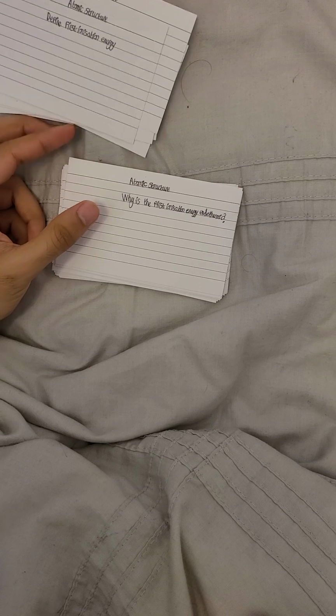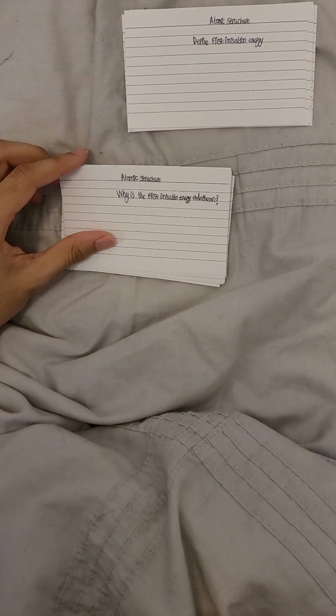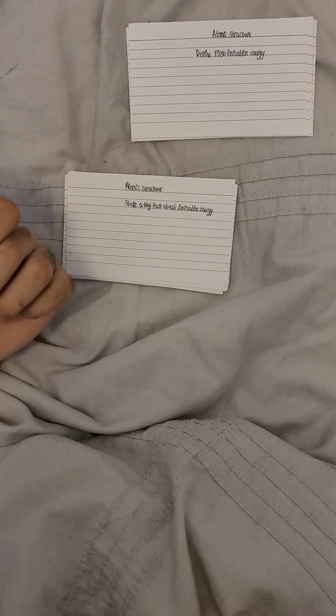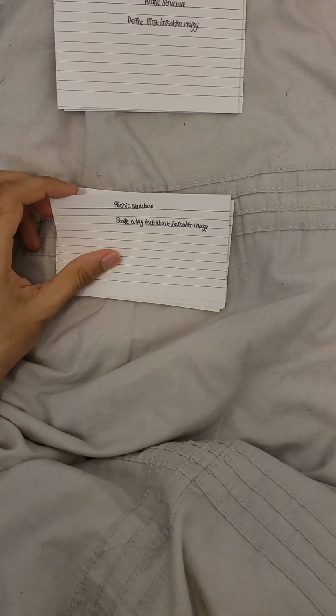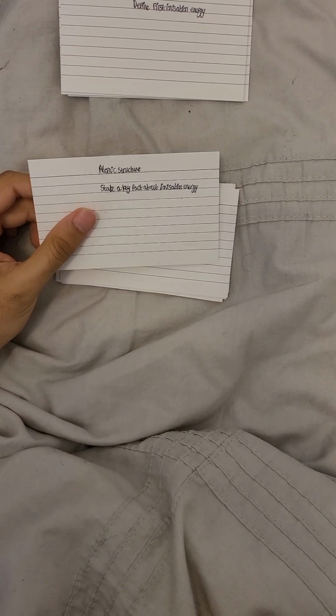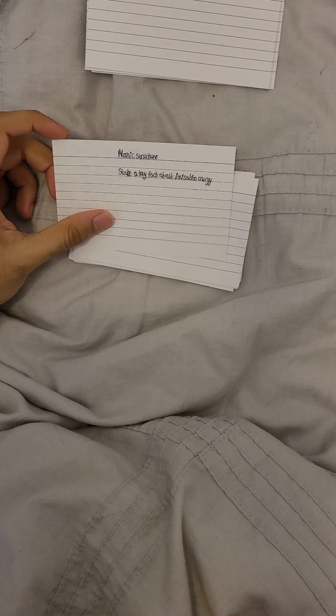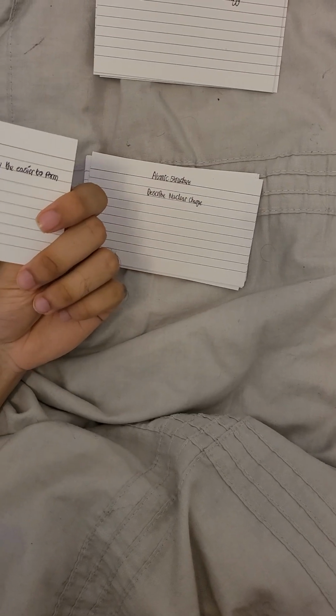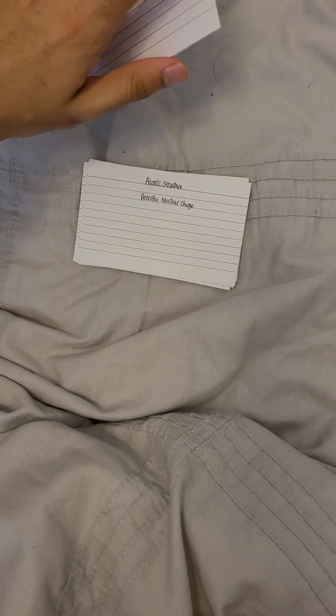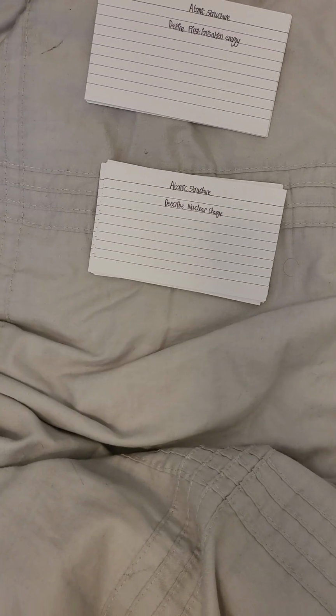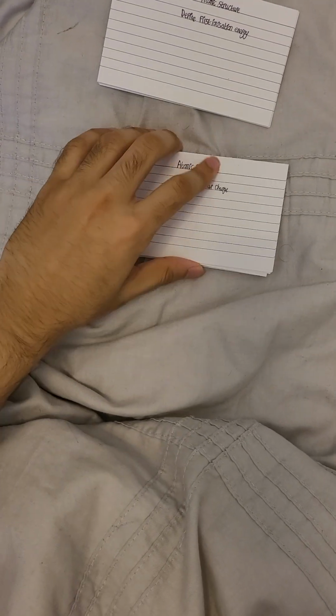Perfect. Why is the first ionization energy endothermic? Because it takes energy in to ionize an atom. A key fact about ionization energy: I know what it is, but I can't explain it. The lower the ionization energy, the easier it is to form an ion. Perfect. So that's exactly it. I was like, I can't, then you have to dig deep in your brain and find it.